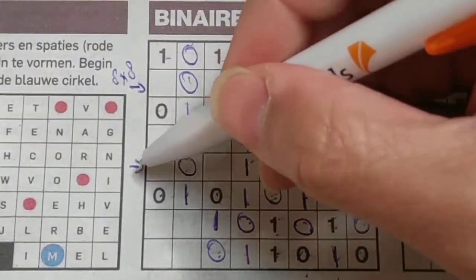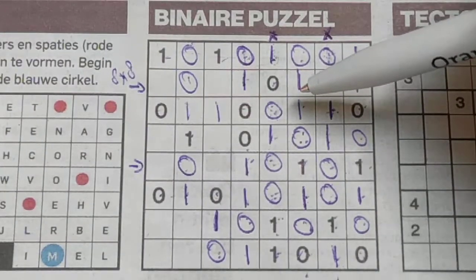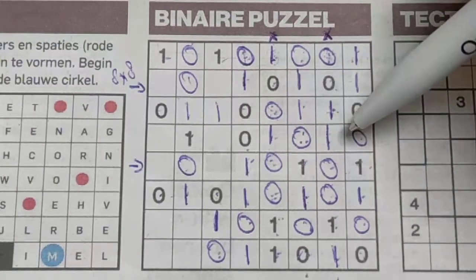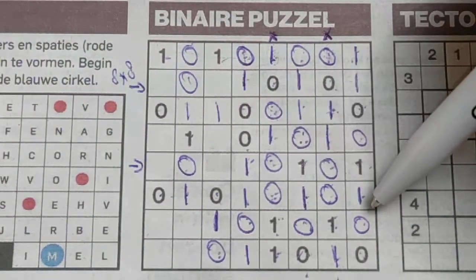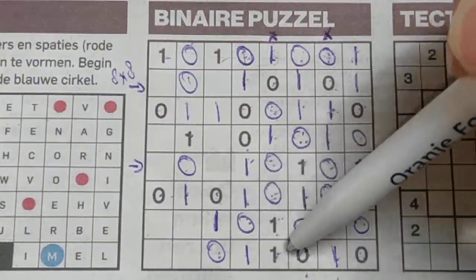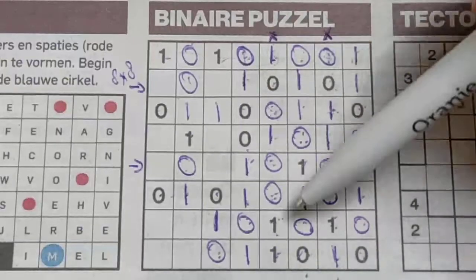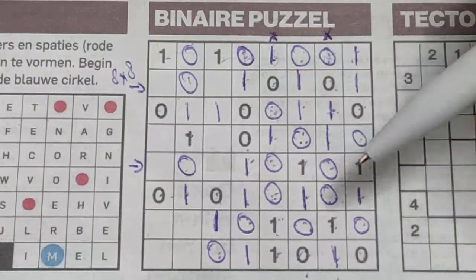And this box is almost the same. Can I do something with this box? No, I cannot. I need to compare it with the columns. Do I have a no?